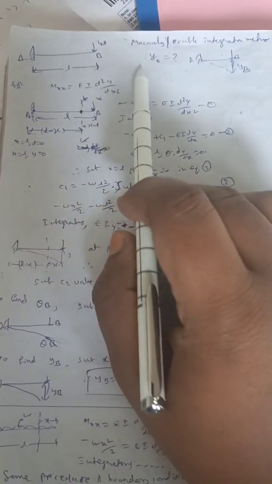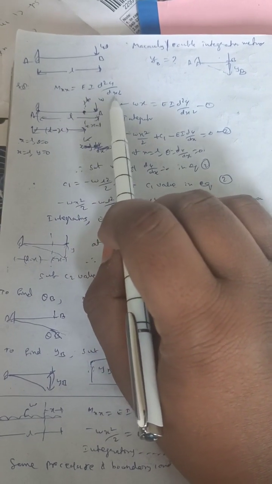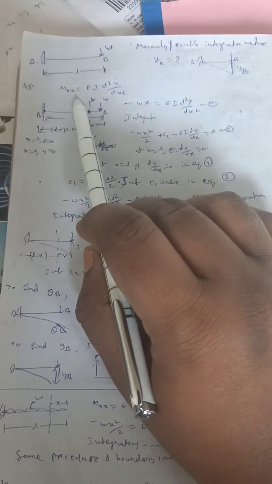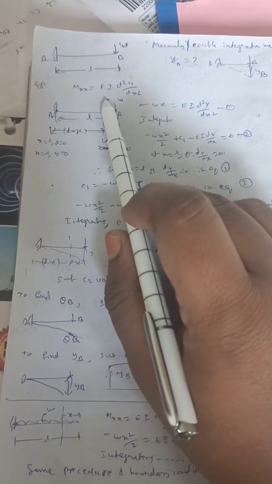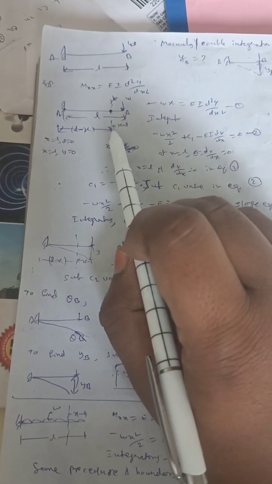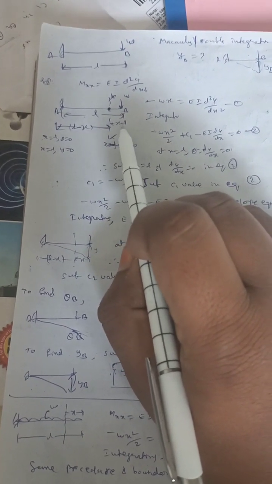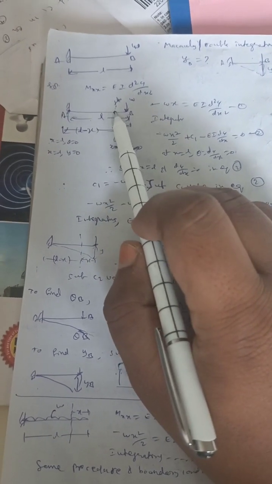First of all, in this method we will take Mxx equal to, the formula is M equal to EI d square y by dx square. So Mxx is nothing but the moment at a section. First of all we need to take a section xx. In this figure we have taken a section xx at a distance of x from B. So this is x distance xx. At this point I am finding moment.